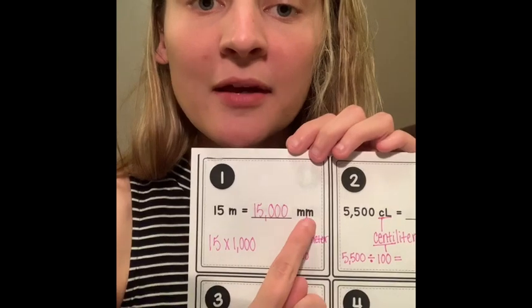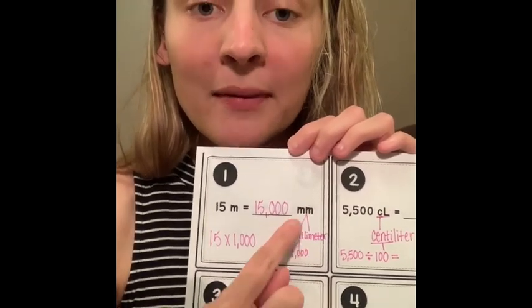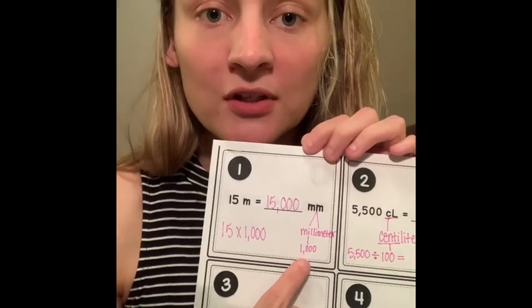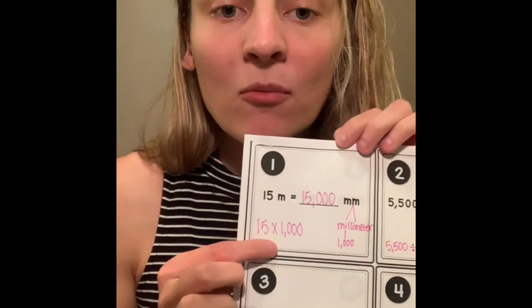The first step I did on solving this problem is I said, okay, mm means what? Millimeter. Milli means 1,000. So I take this 15 and I times it by 1,000 and I get 15,000. So I want to show you a trick.